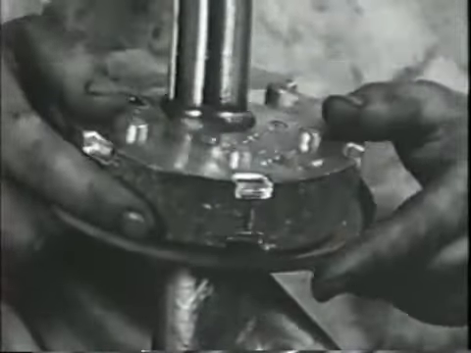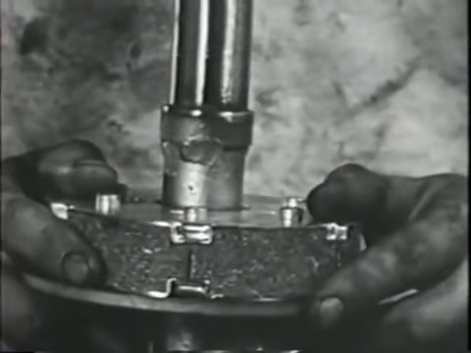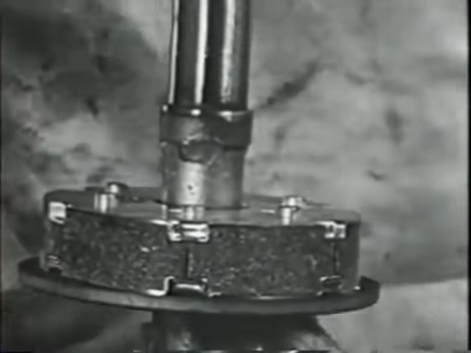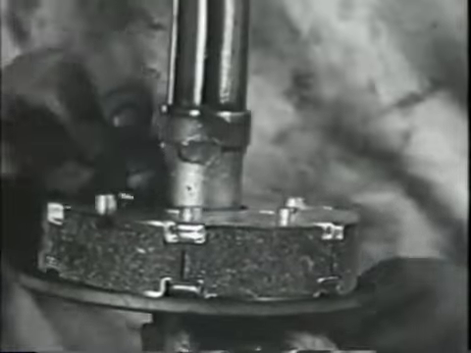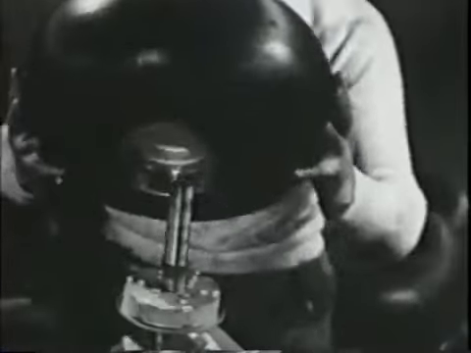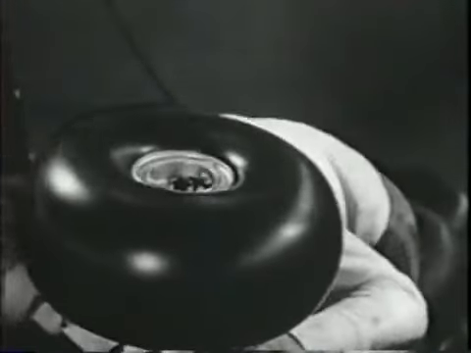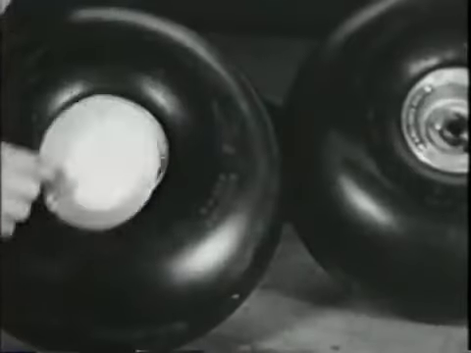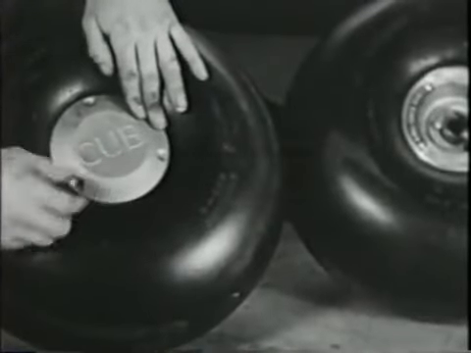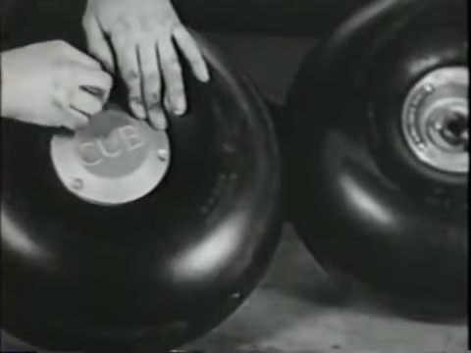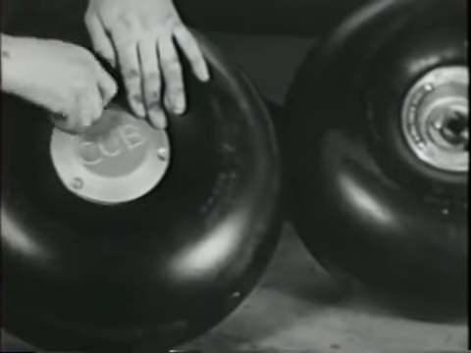Brakes of the internal expanding hydraulic type are installed. They are actuated by foot pedals located in the cabin. The large, soft donut tires used on an airplane absorb a great portion of the landing stresses. They improve performance on soft or rough ground. Hubcaps protect the axles and bearings from mud, dust, and water.